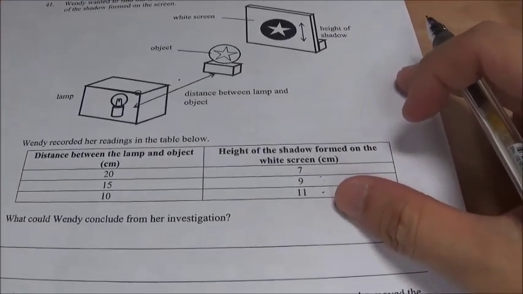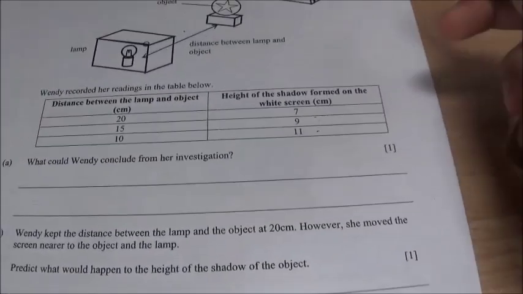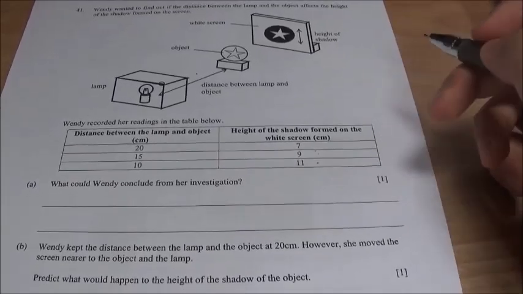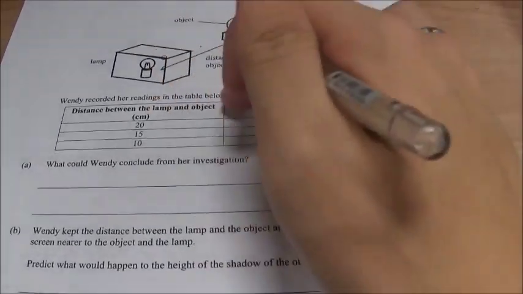So what could she conclude from her investigation? Alright, you need to answer like this, okay? Use the words between them.